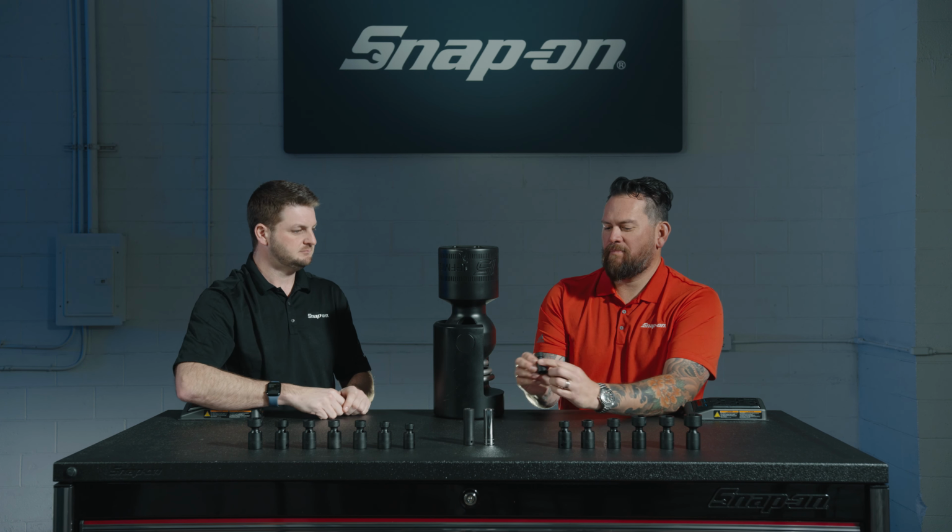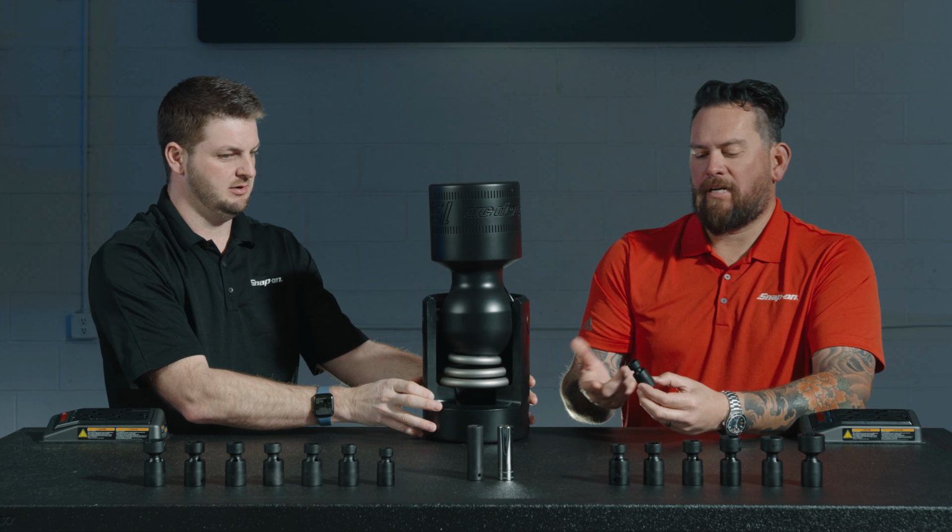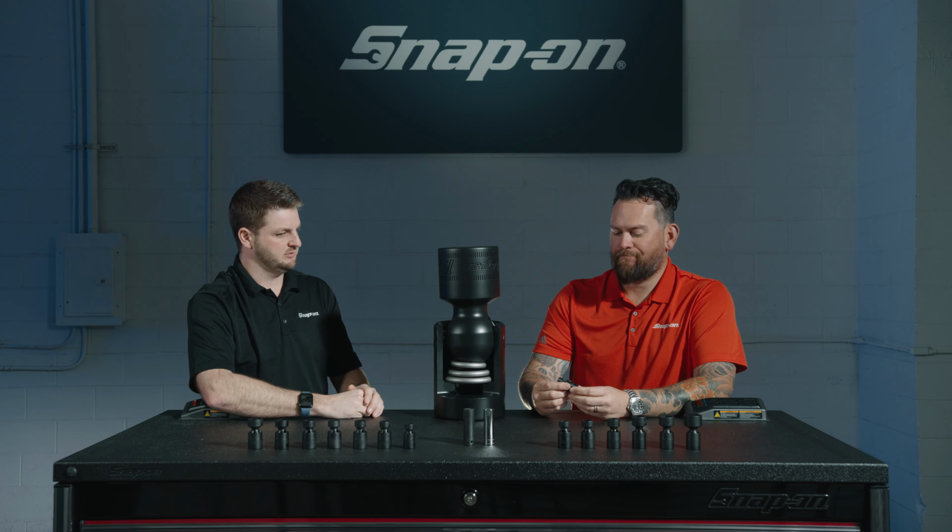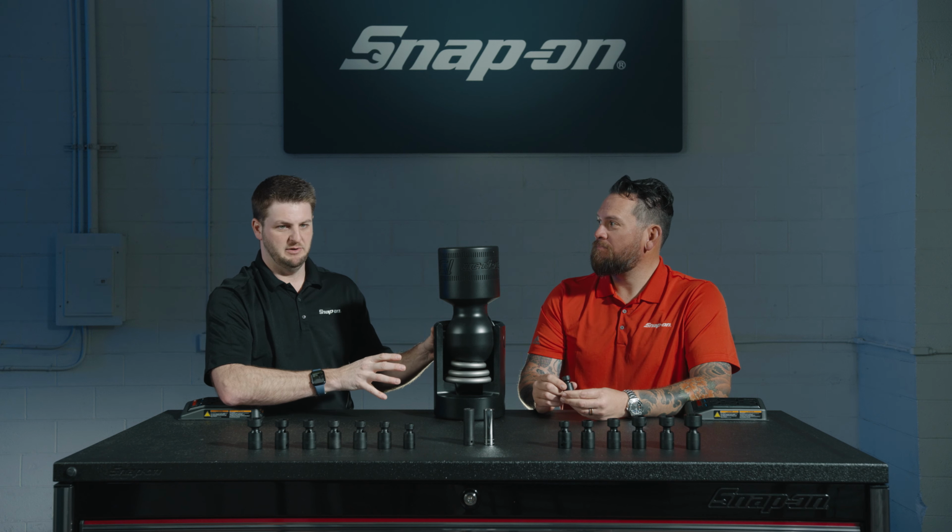Looks great, super smooth. I mean, look at that. You can't even see it. Exactly. And it's not compromising the product. The laser weld is not compromising the product. So that's what really makes up an impact socket.